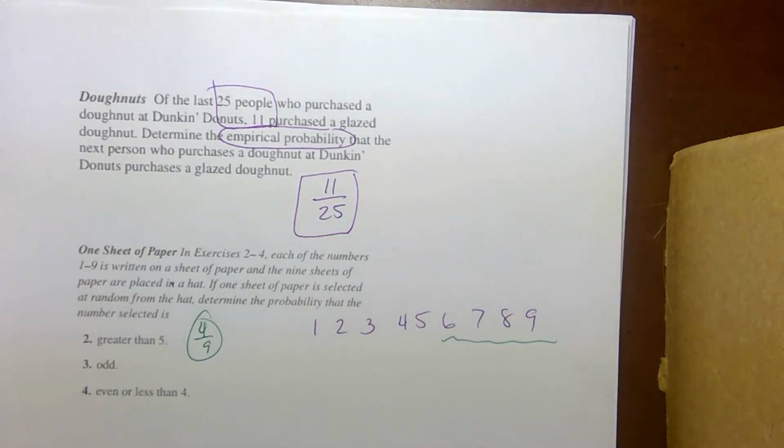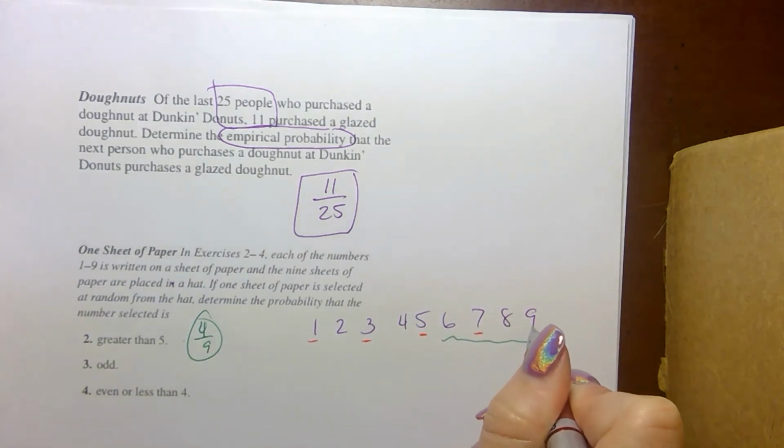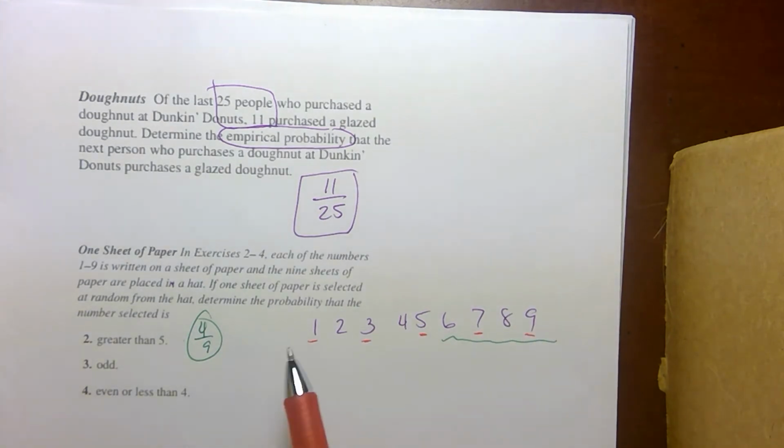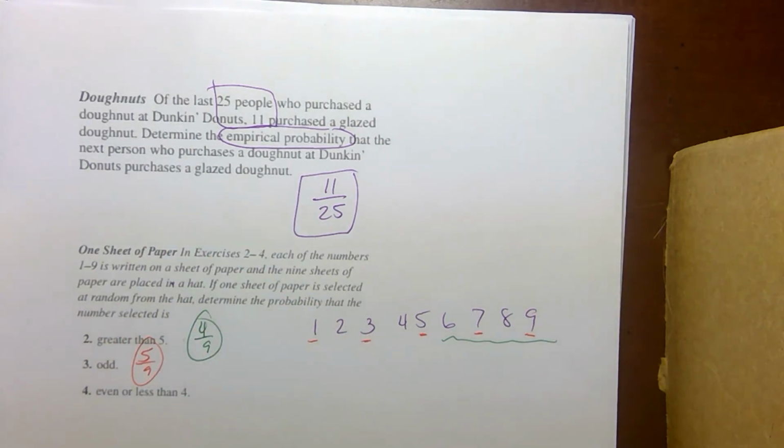What's the probability that it will be odd? Well, 1, 3, 5, 7, and 9 are odd numbers. That's 1, 2, 3, 4, 5. 5 of the 9 numbers are odd numbers.